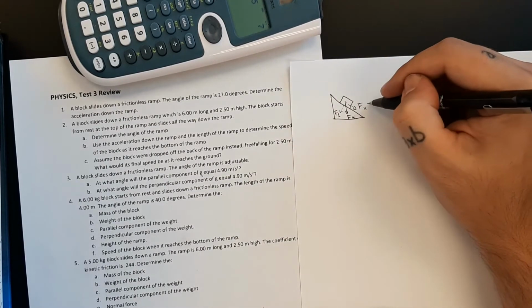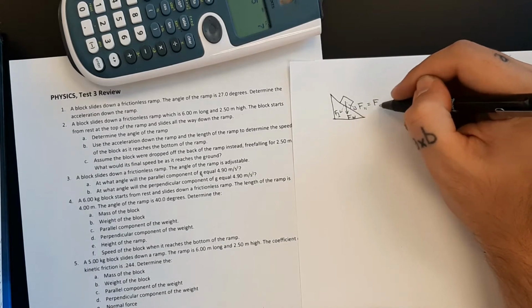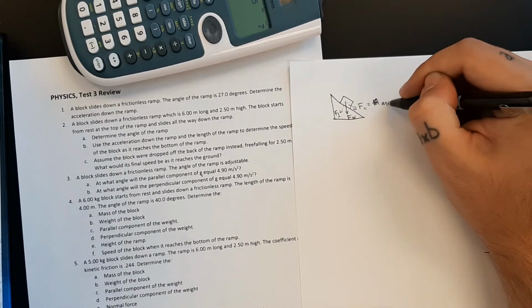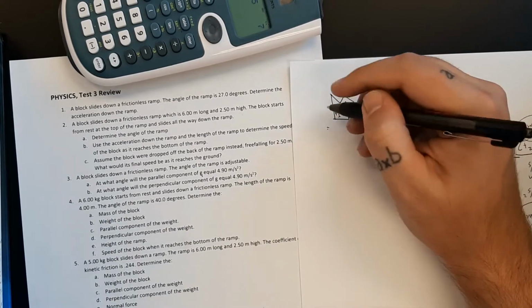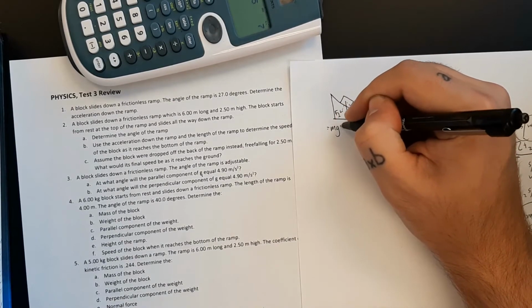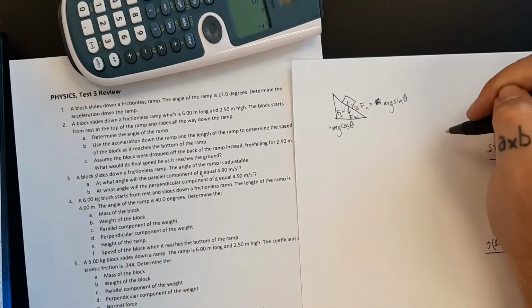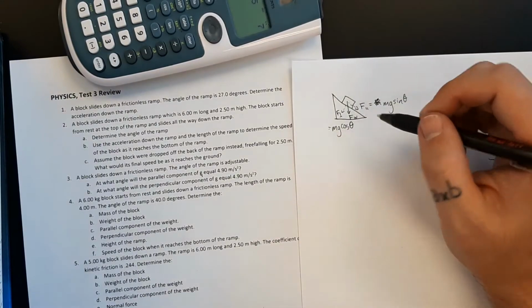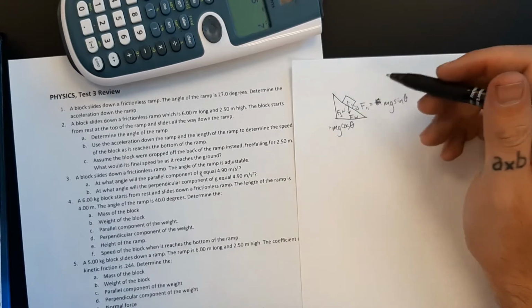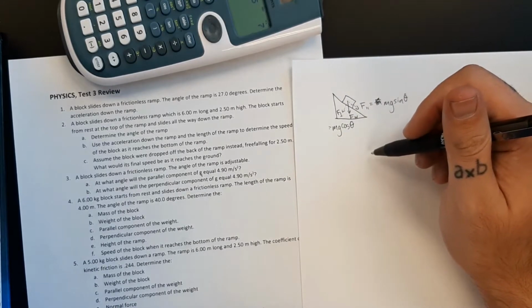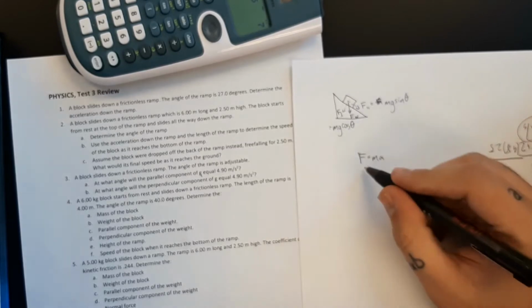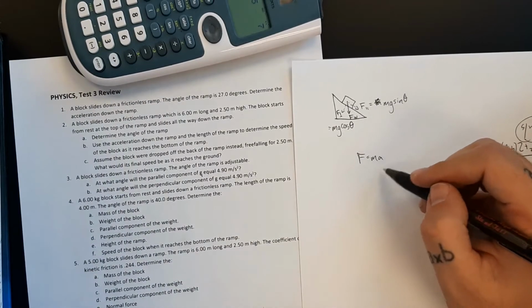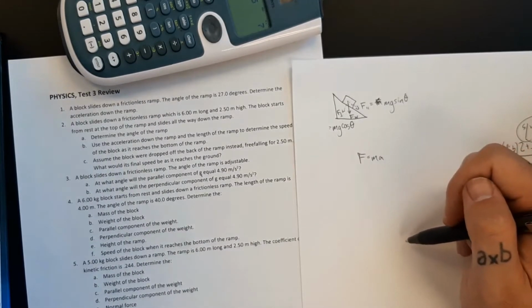Okay, our parallel component is just the weight. Actually, I'm going to switch that out with mass times gravity times the sine of our angle. Our perpendicular is just equal to mass times gravity times the cosine of our angle. Okay, if we're looking for the acceleration in those directions, well, they follow the exact same direction as our force vectors do, right? If we think about F equals ma, whatever direction our force is in, our acceleration will also be in the same direction.